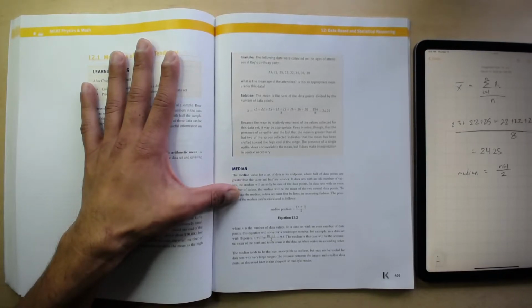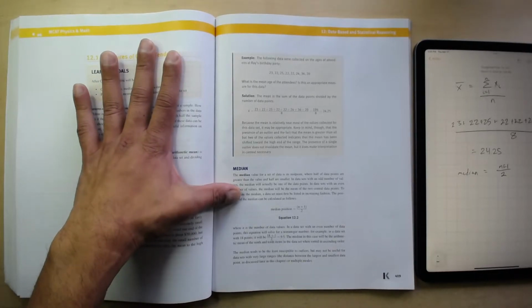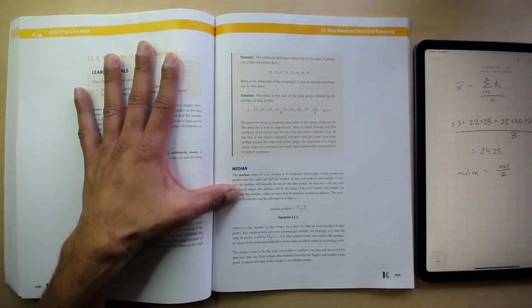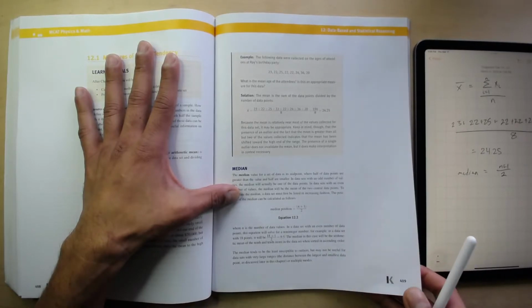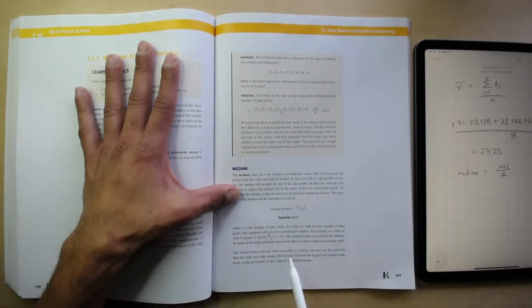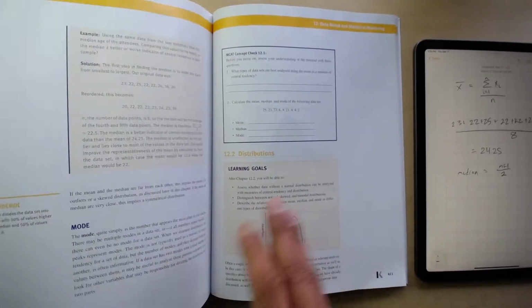Median tends to be the least susceptible to outliers, but may not be useful for data sets with very large ranges, which is the difference between the largest and the smallest data point, as discussed later in this chapter, or multiple modes.